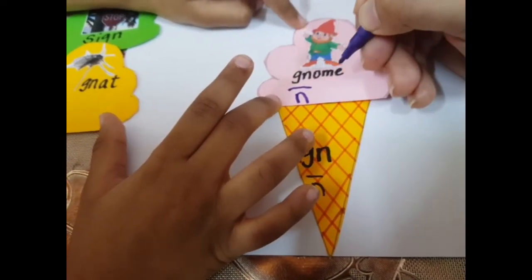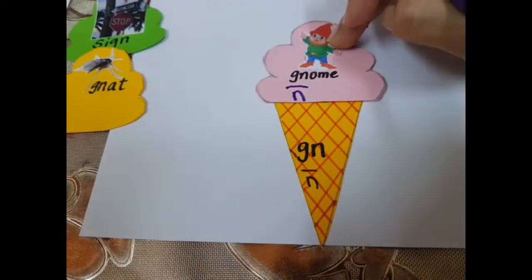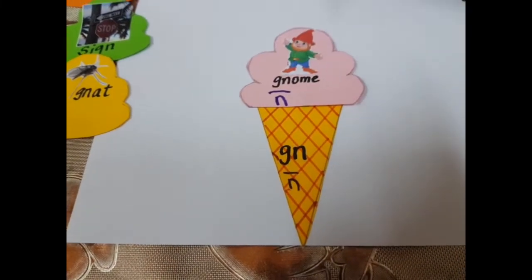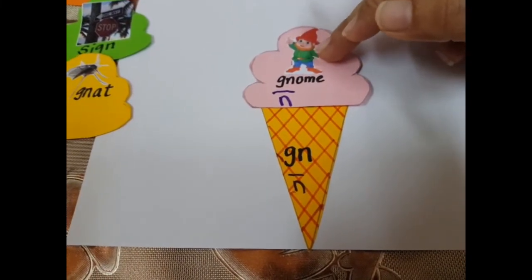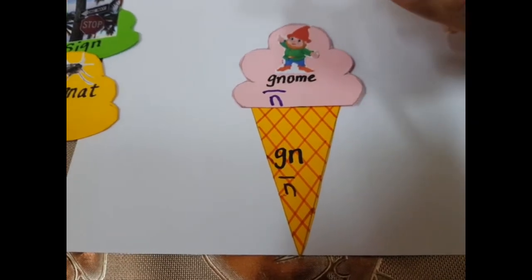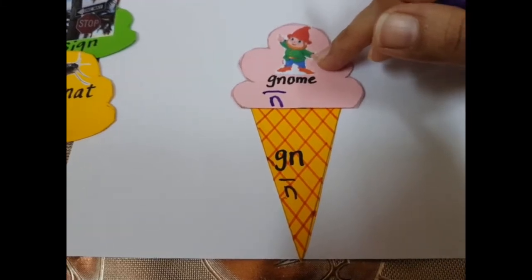So GNOME? Gnome. Gnome is an imaginary character. It is smaller than a giant also. It is used as an imaginary character in stories. It is not there in real life. This character is called gnome.